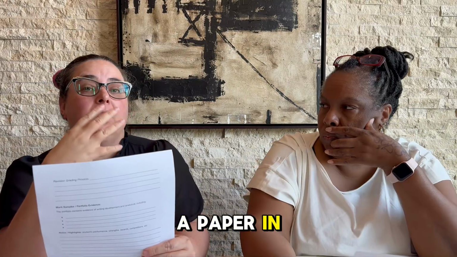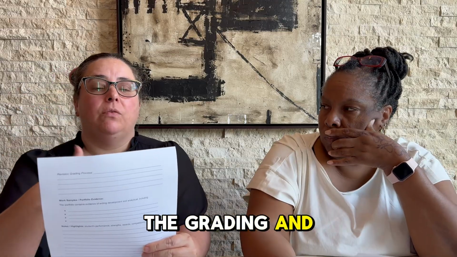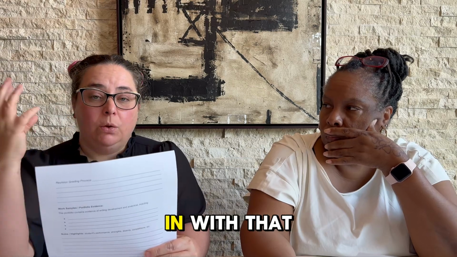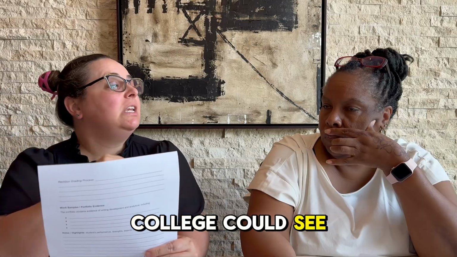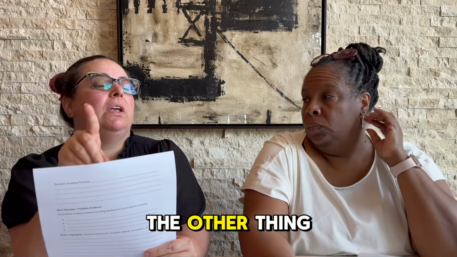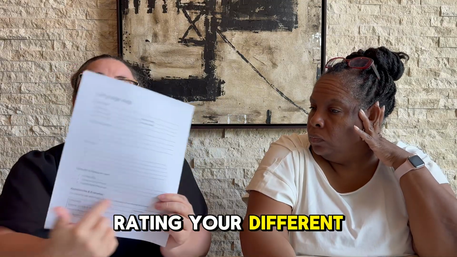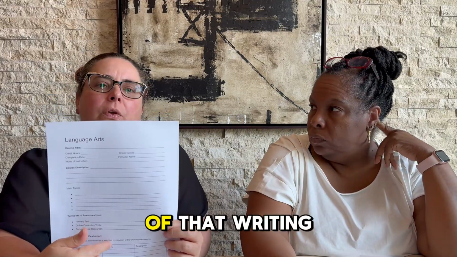Right. A paper in the digital display where there's literally the grading and the red marks on there. And so the mistakes were left in with that grading and feedback so that the college could see that part of the process. The other thing colleges really like, when you're rating your different paper grades, is they love to see that some independent analysis has been done of that writing level.